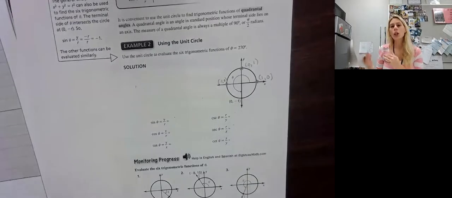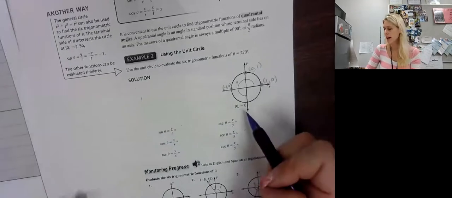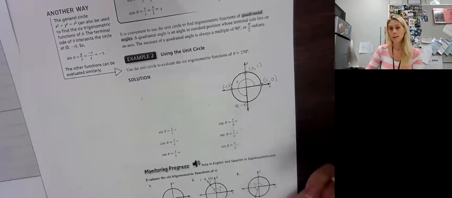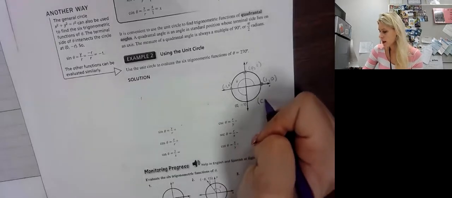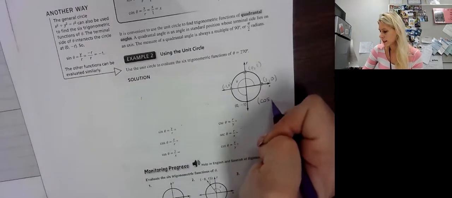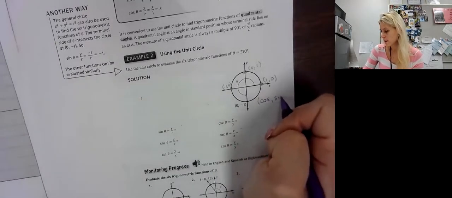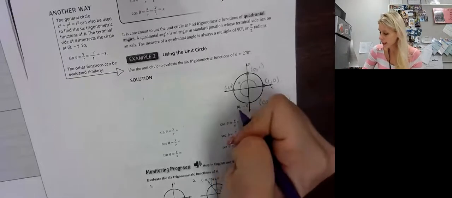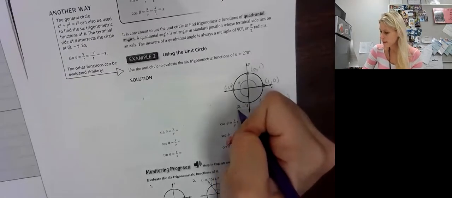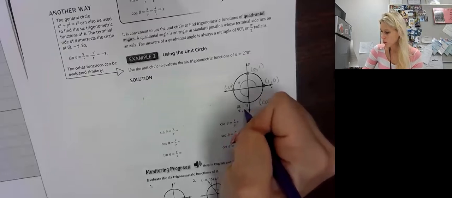So we can either look at our unit circle for this, or we can think of in the next section, reference angles. So lucky for us, 270 is on an axis, so we can go to the axis of 0, negative 1, remembering that our coordinate is cosine, sine, if you want to remember it that way, or saying, hey, this is x, comma, y.